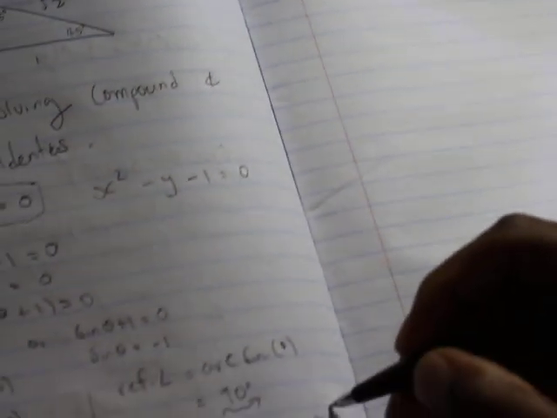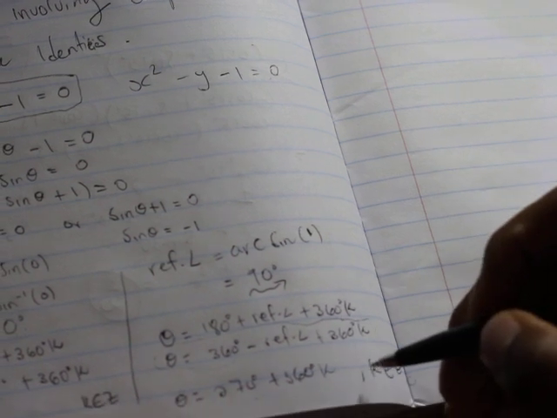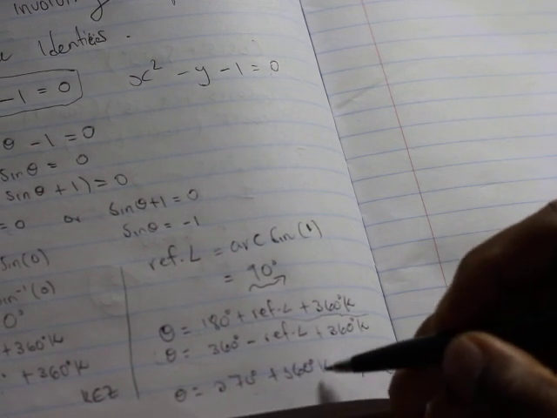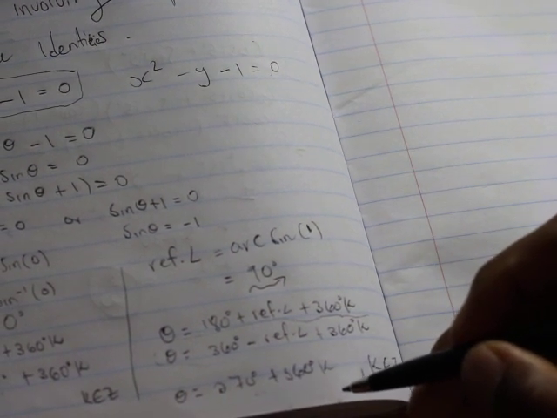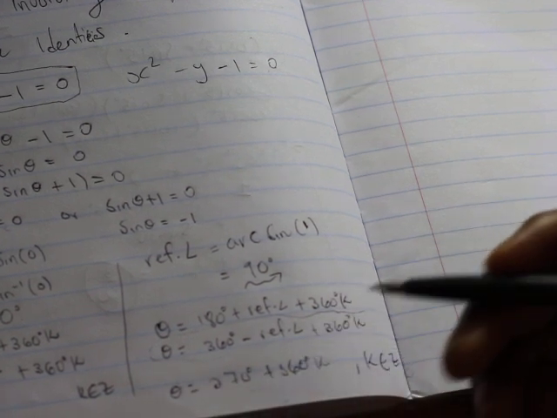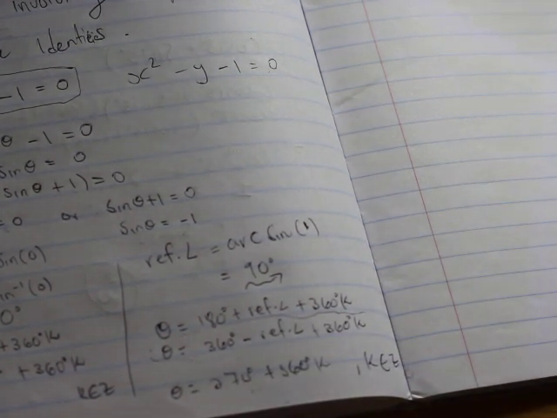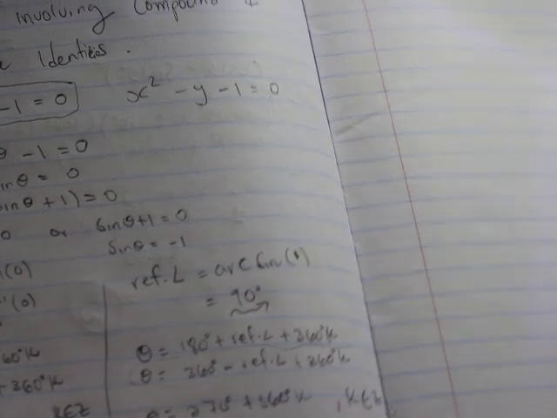For instance, when you substitute the corresponding values of k, remember k is just the different integer values from minus infinity to positive infinity. So if you keep on substituting the k values here, you get the different corresponding values of theta, which happens to be our x values, the theta values.